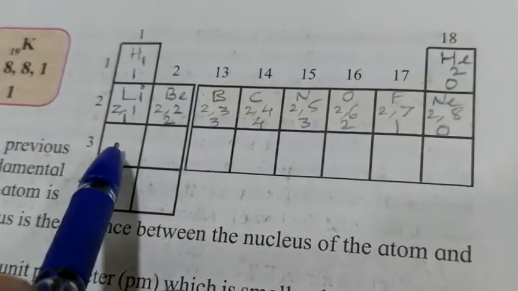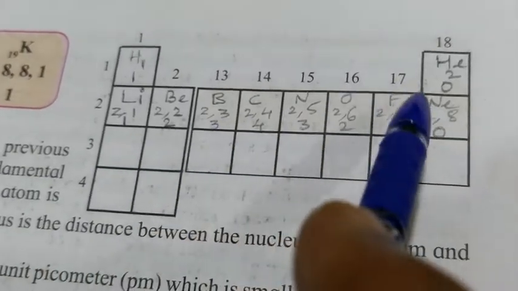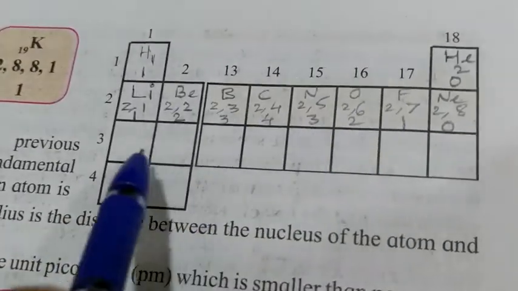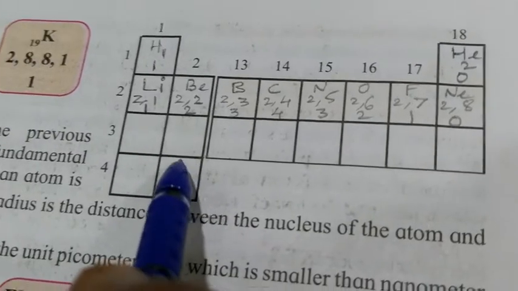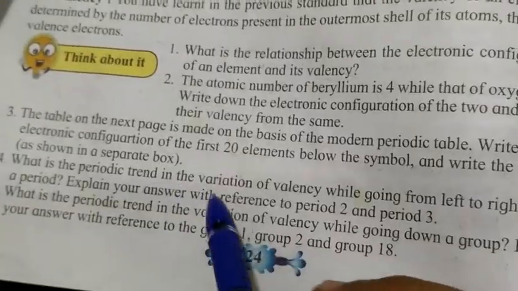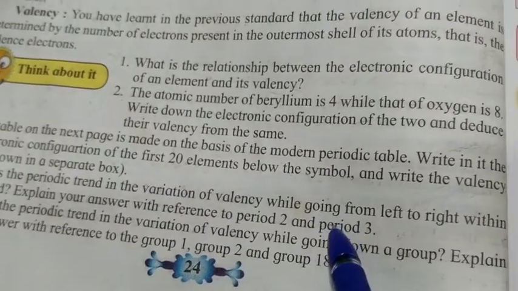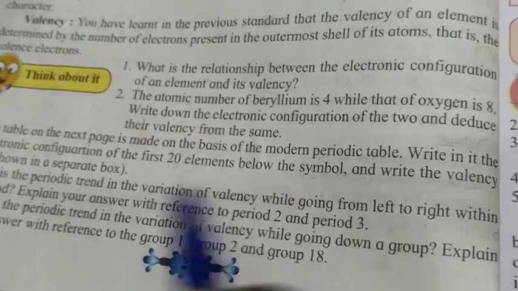So similarly, you will complete this. Okay, so for the 20 elements, the block is for 20, so you have to complete this block. Now next is: what is the periodic trend in the variation of valency while going from left to right within a period?